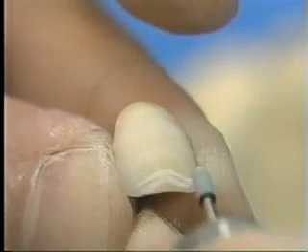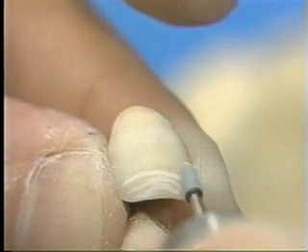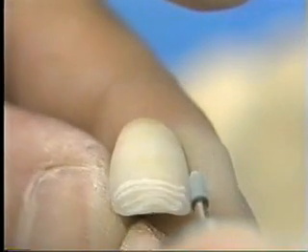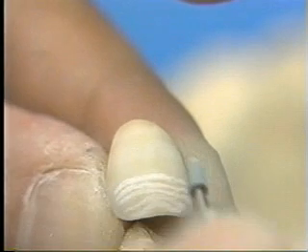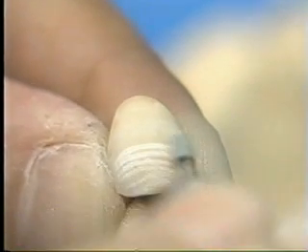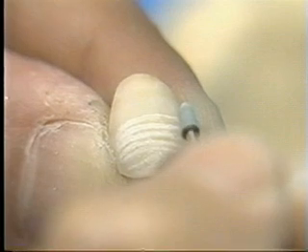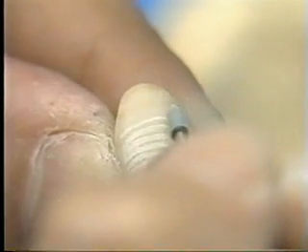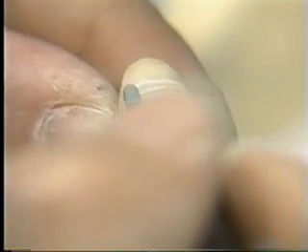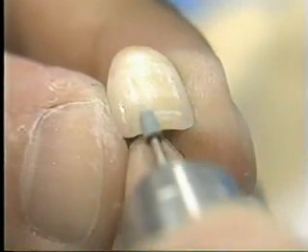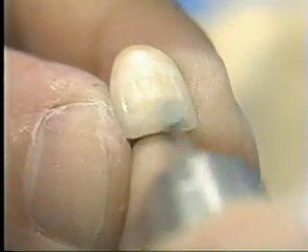For the whole surface texture, extend to the mesial and distal proximal area. Adjust the extreme contour part with a carbon random point.